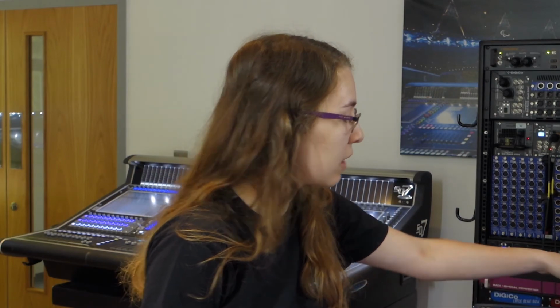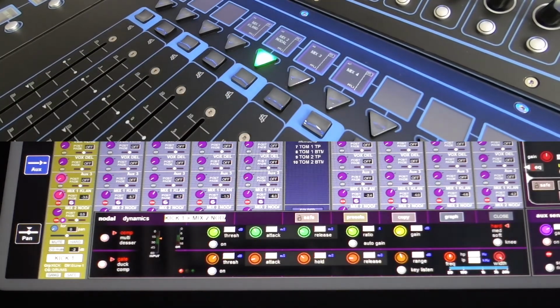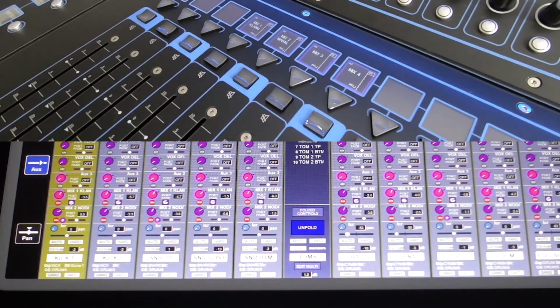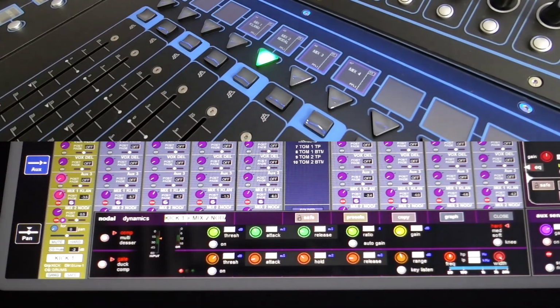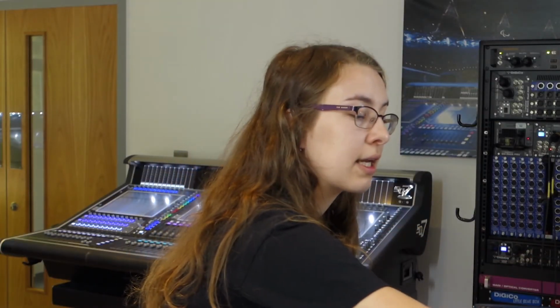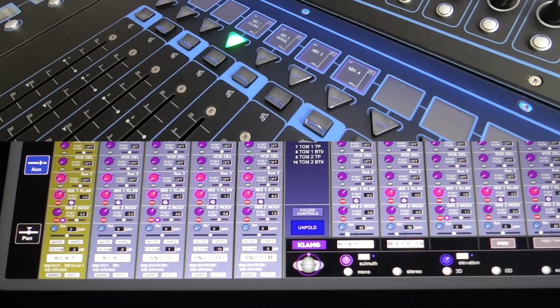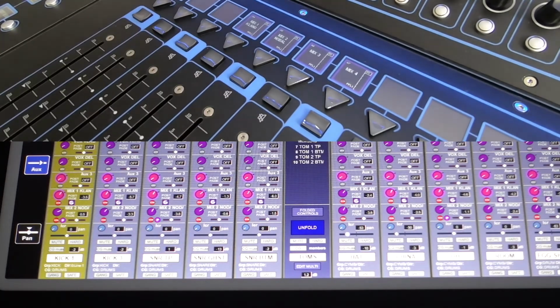So I've got some channels here. I'll select a channel. Soloing an aux with nodal processing, you can see the nodal processing has jumped up on the screen here for the selected channel. The same also goes for clang, so if I select clang here and solo a clang mix, you can see it's immediately brought up my clang controls for that channel.